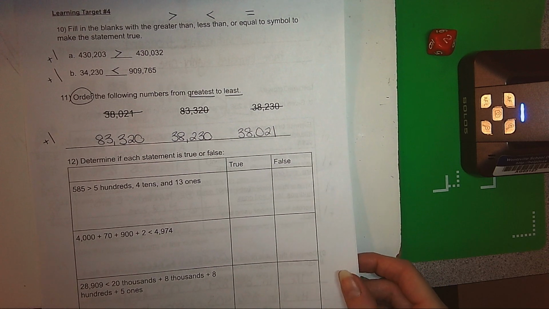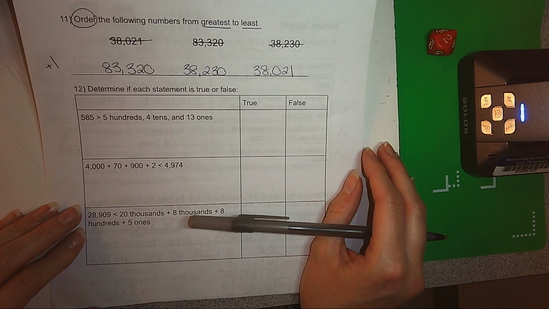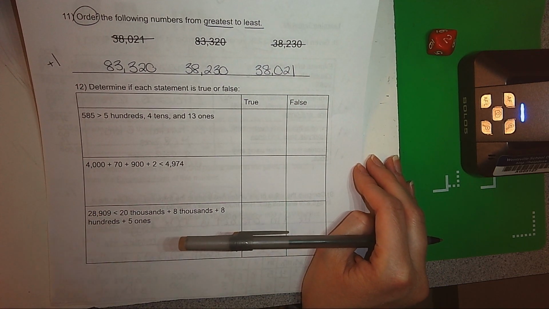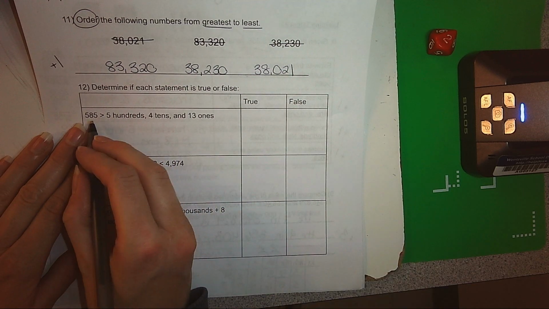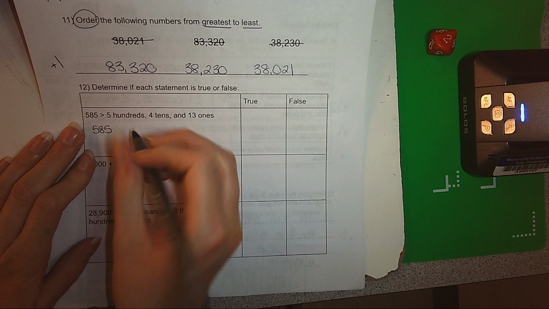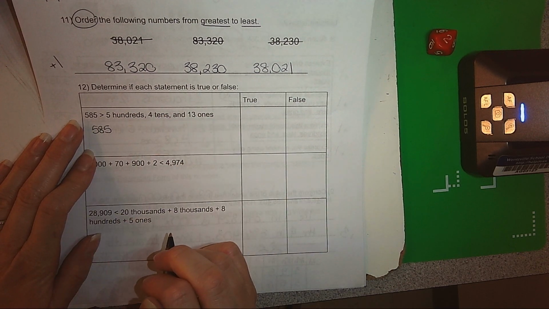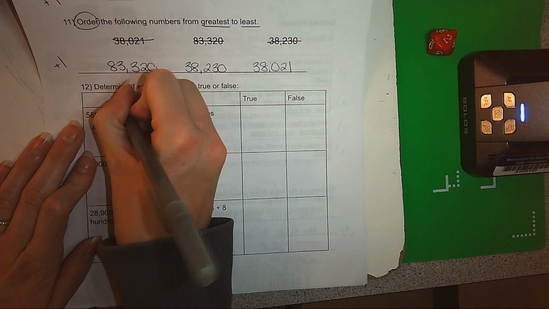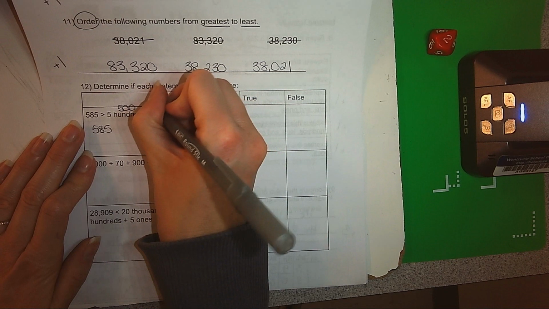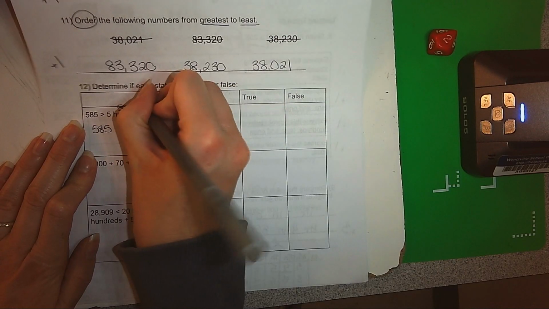The next section of my comparing requires me to combine my learning about comparing numbers and writing numbers in different ways. We are not renaming, we're simply writing it. In this case, we're comparing 585 to 5 hundreds, 4 tens, and 13 ones. Now, 5 hundreds has a value of 500. 4 tens has a value of 40, and 13 ones has a value of 13.